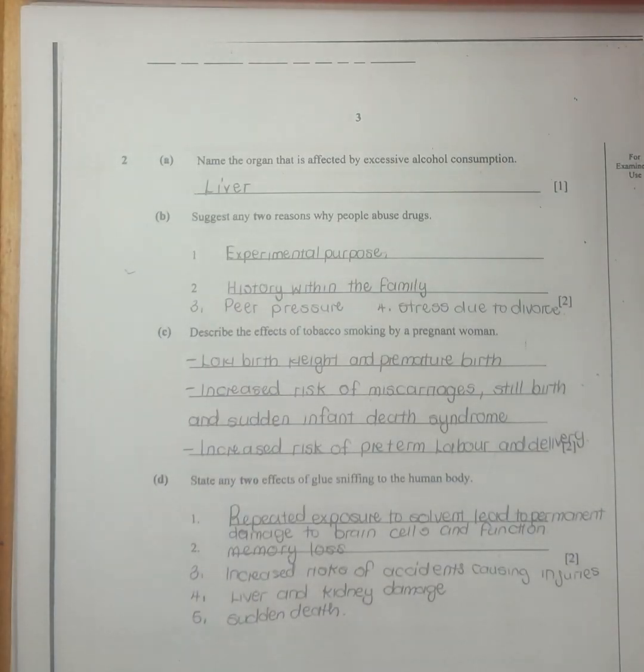Liver is affected by excessive alcohol consumption because it is going to result in liver cirrhosis. And then the reasons why people abuse drugs are experimental purposes, history within the family, peer pressure, and stress due to divorce. The effects of tobacco smoking by a pregnant woman: it is going to result in low birth weight and premature birth, increased risk of miscarriages, stillbirth and sudden infant death syndrome, increased risk of preterm labor and delivery.